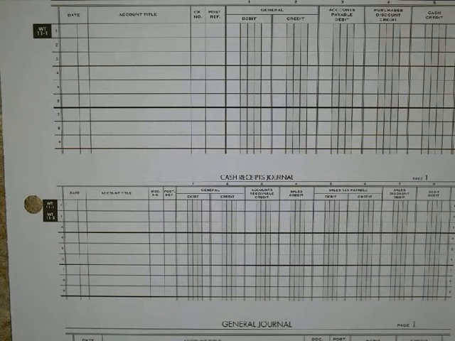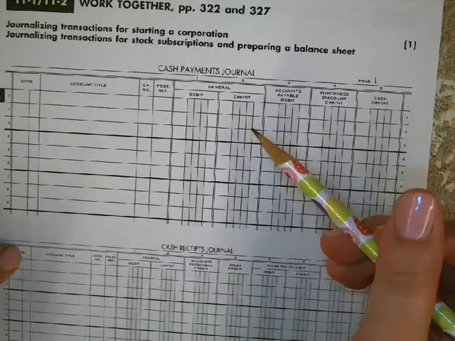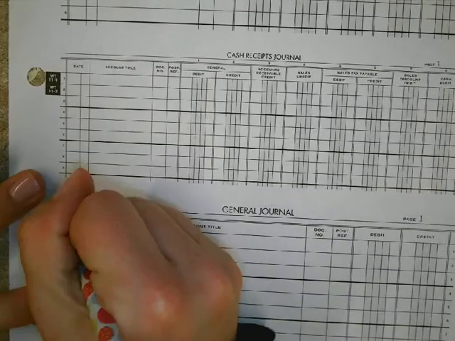So that first one on April 7th, we received a subscription. What journal is that going to go into? A general. And big thing that we can see here is, are we making a cash payment? No. Are we receiving cash? No. Okay, so we're going to go to the general journal, April 7th.